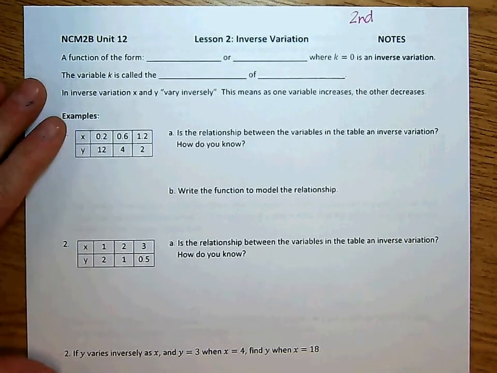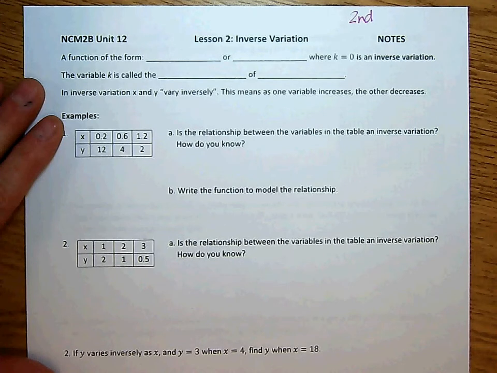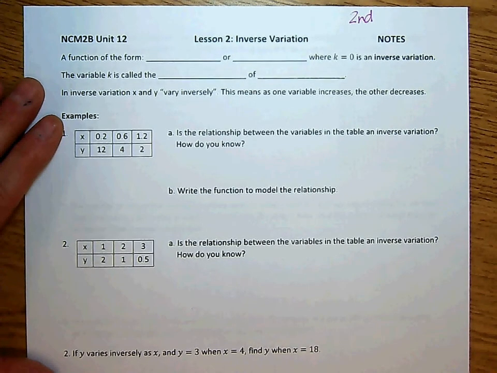Okay, so a function of the form. Now there's two different ways that this can be written, and we'll talk about why that is. What was the form for direct variation? y equals kx.